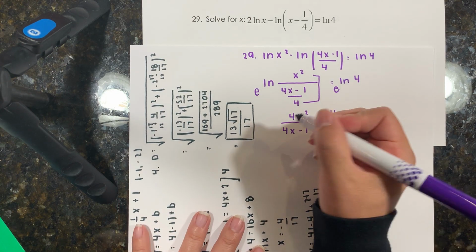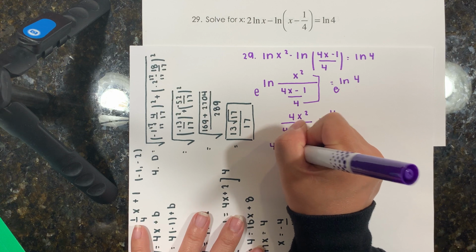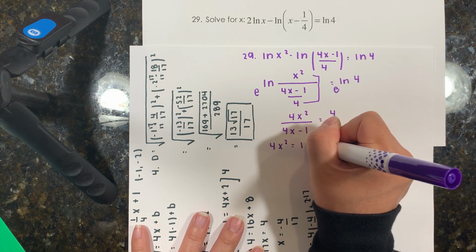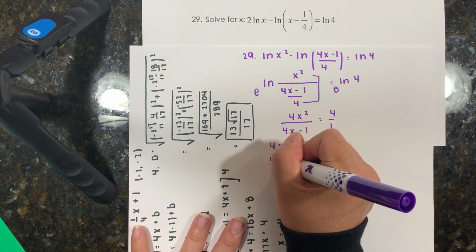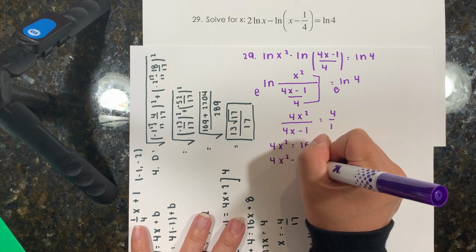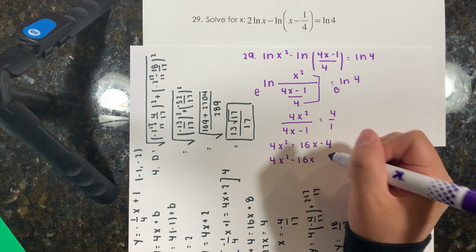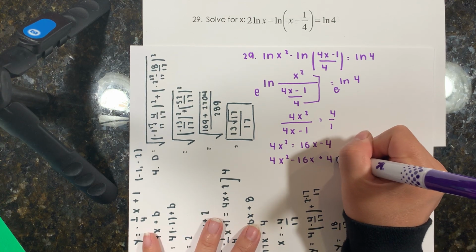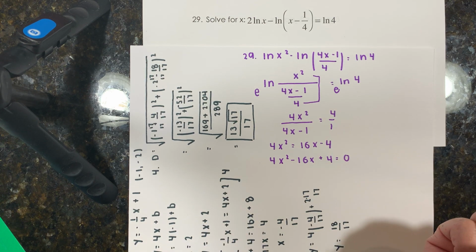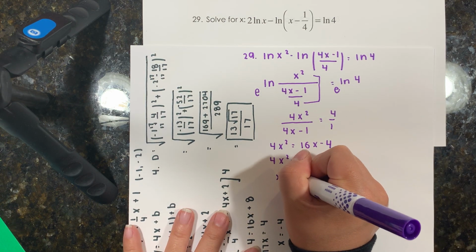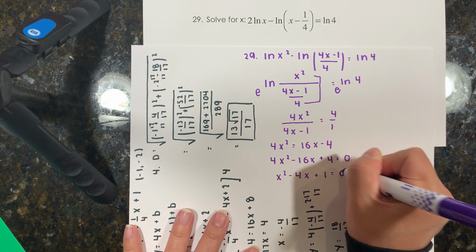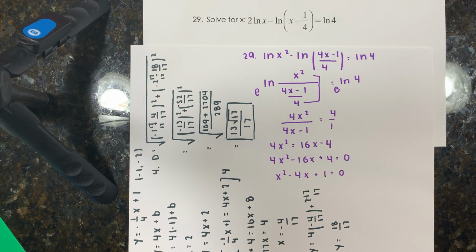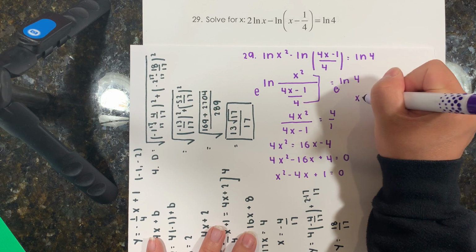So when I cross multiply that, I'm going to get 4x squared equals 16x minus 4. If I set that equal to 0, I get 4x squared minus 16x plus 4 equals 0. That is all divisible by 4, so that would be x squared minus 4x plus 1 equals 0. Unfortunately, that does not divide evenly, which means I have to do the quadratic formula.